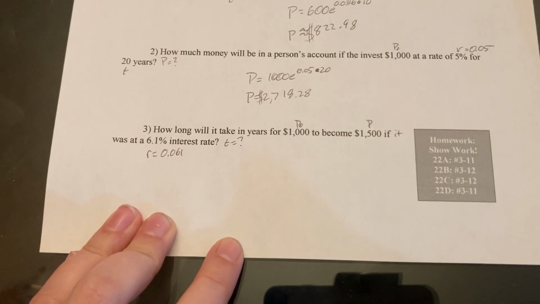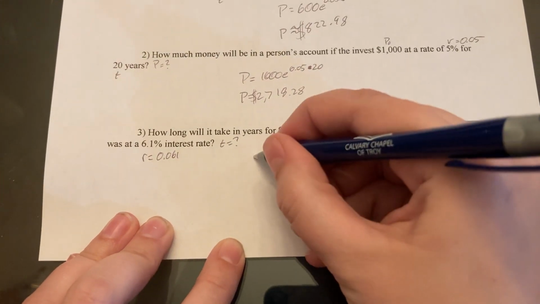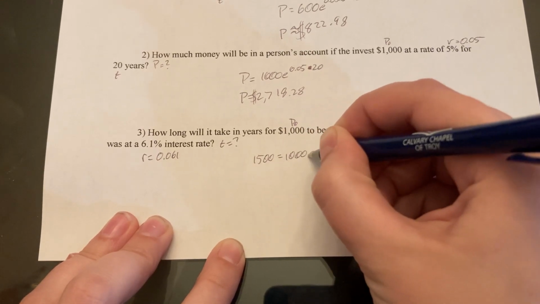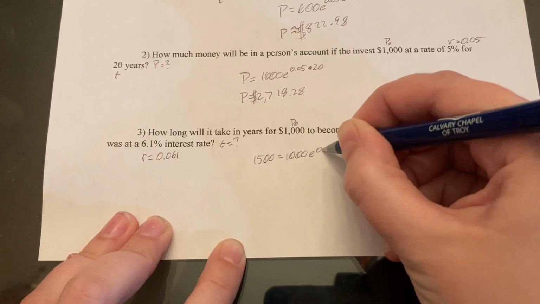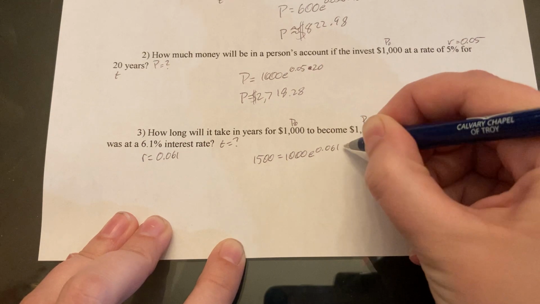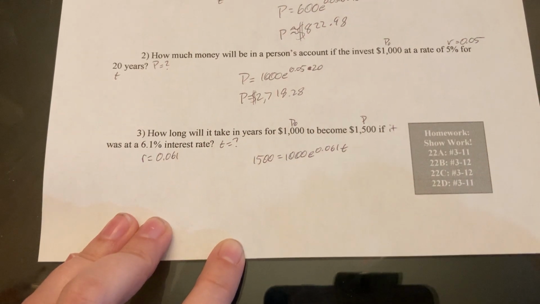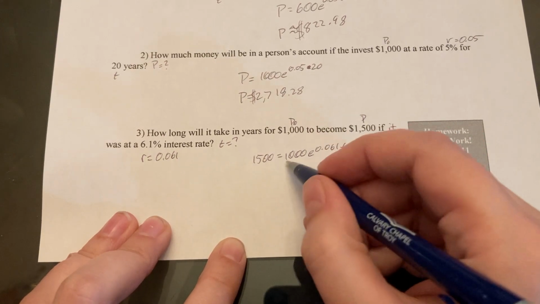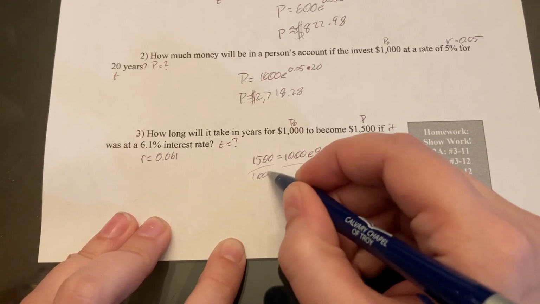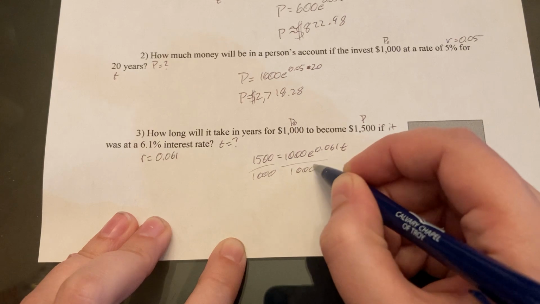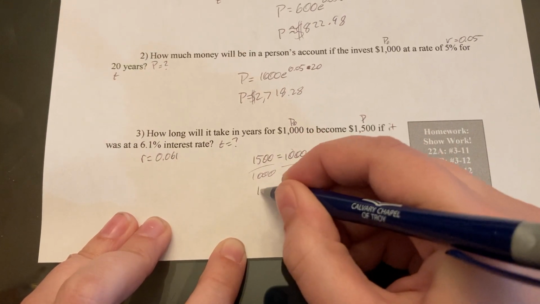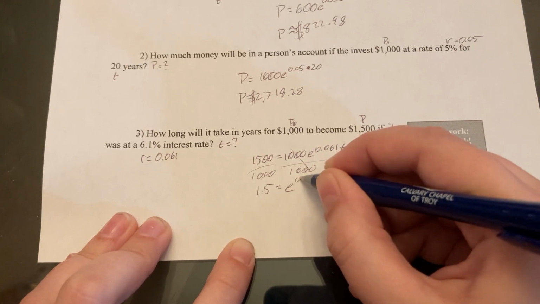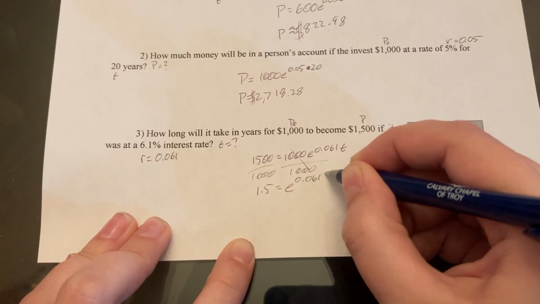Let's do this. 1,500 equals 1,000 e to the 0.061 t. All right, just like we did above, divide both sides by 1,000. e to the 0.061 t.